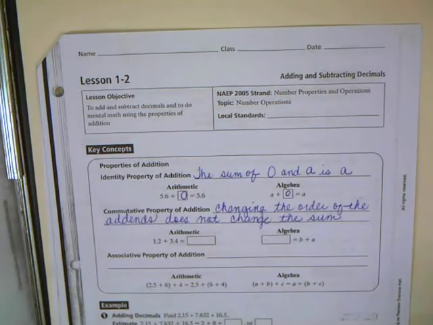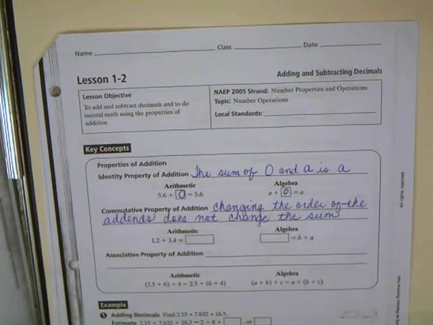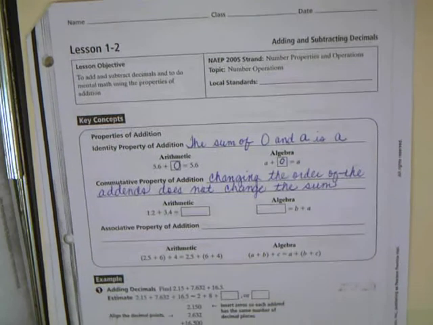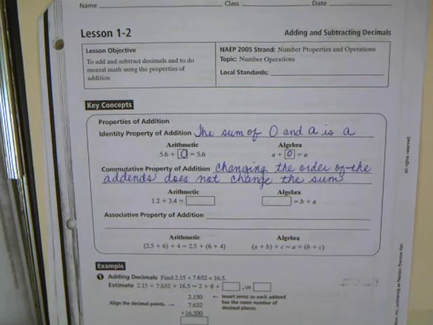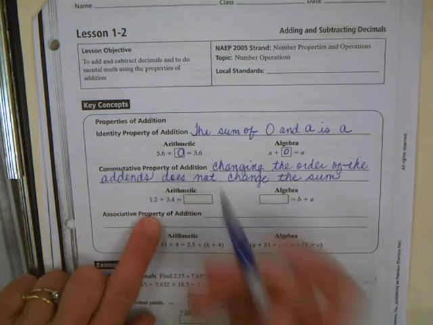Okay. If you don't recall, addends are simply the numbers in an addition problem. The sum is the answer to an addition problem. So that's why we use those words there. We do want to use the appropriate math terms.